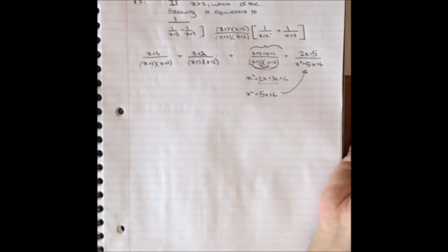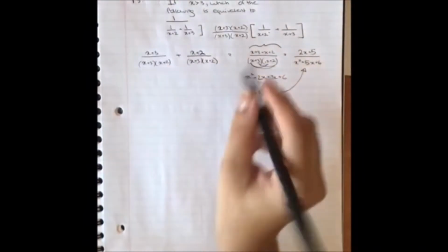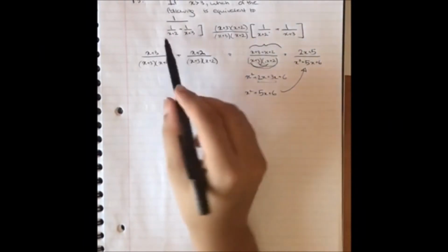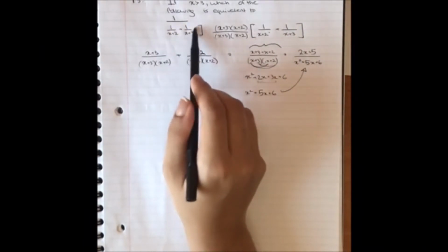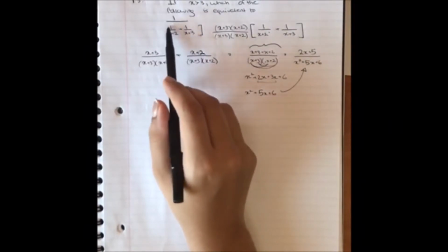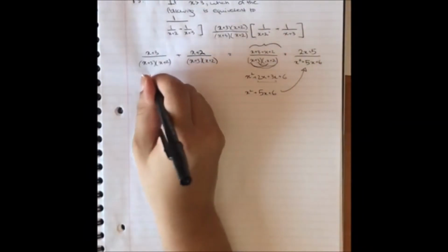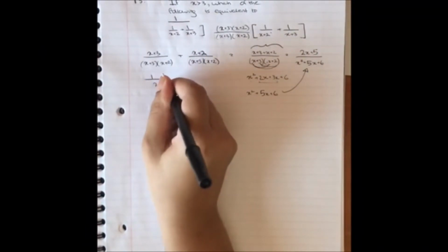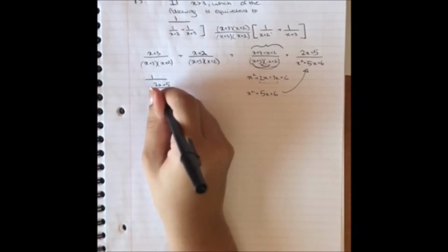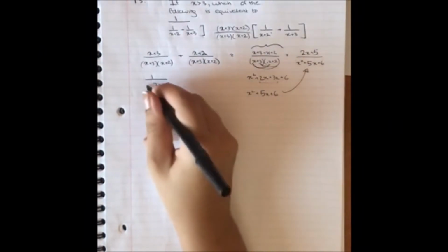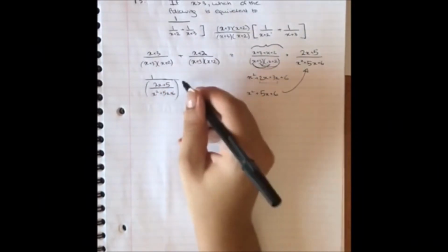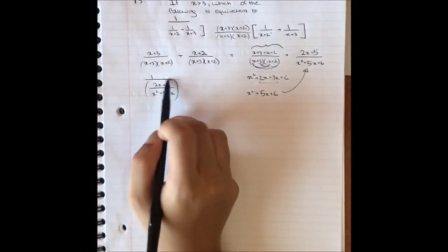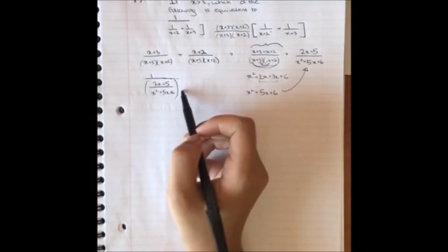But don't be fooled, because you have to remember that all this work was done only in the denominator of the original thing we were given. So where we're currently at right now is 1 over 2x plus 5 over x squared plus 5x plus 6, as if this is its own variable or its own group by itself. And so the way to remove this is to flip it.